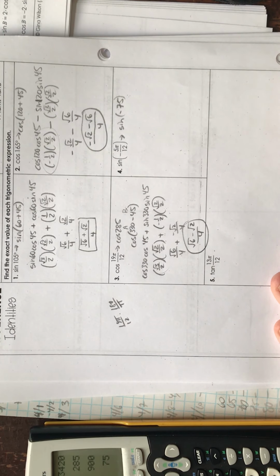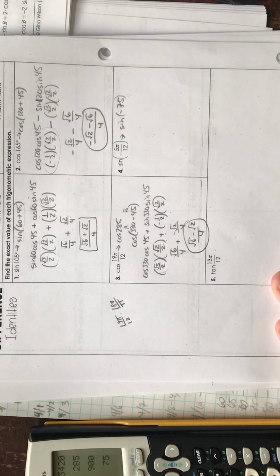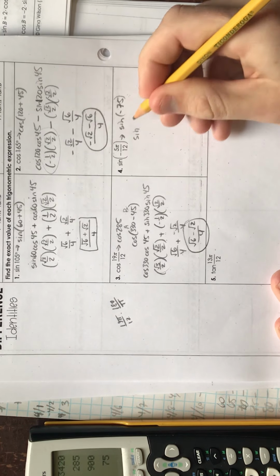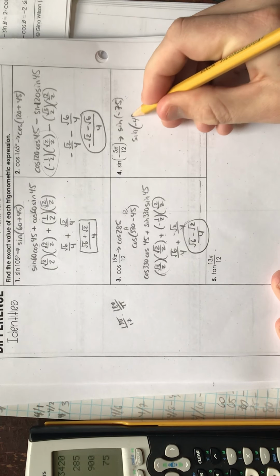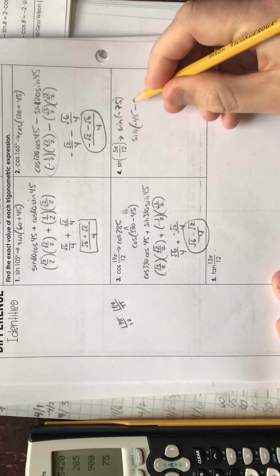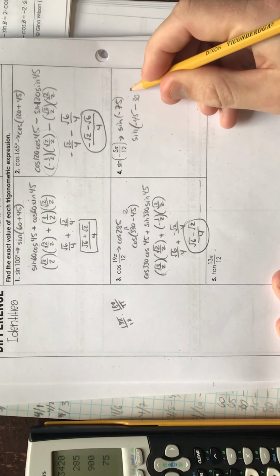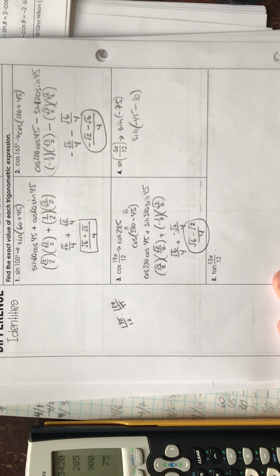Okay. And then we have to think of two things that are going to add or subtract to this. So it looks like I got something like this. If I take negative 45 and I subtract 30 from it, doesn't that give me negative 75?